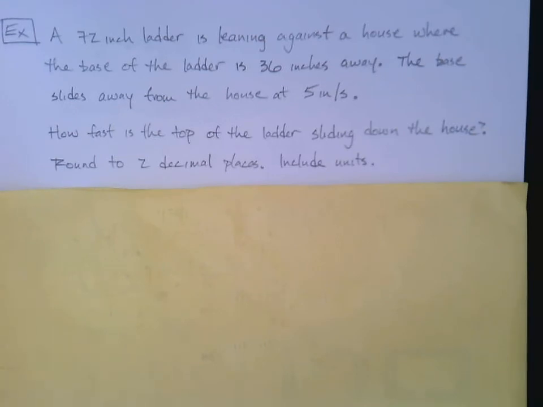A 72-inch ladder is leaning against a house where the base of the ladder is 36 inches away from the wall or the house at the bottom. The base slides away from the house at 5 inches per second. So you imagine the ladder's leaning against the house, but then the base slips and it starts to push away from the house, and the whole thing starts to collapse. And they tell us how fast that base is sliding away, 5 inches per second.